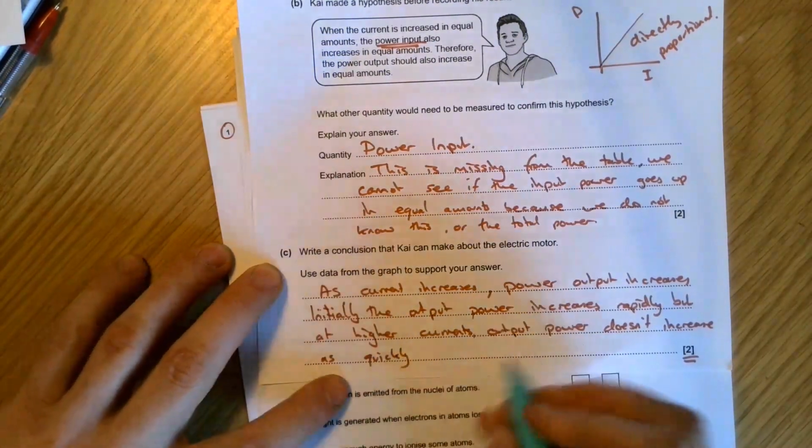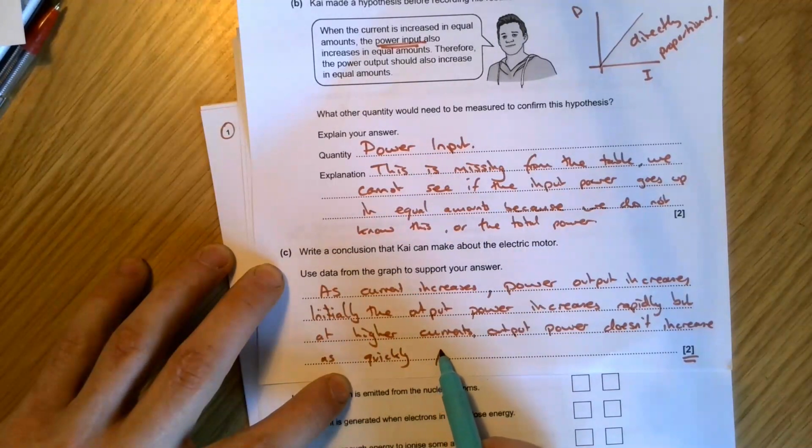So what we're saying is initially it's increasing really quickly, but then the rate of increase slows down and it appears to level off to a value.